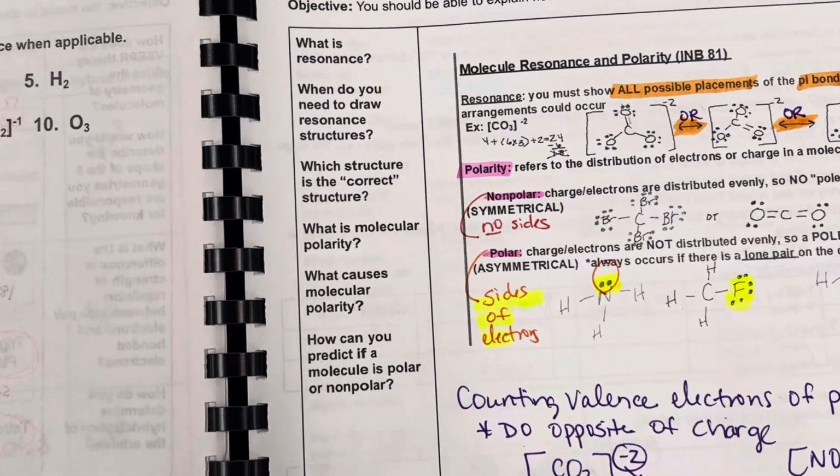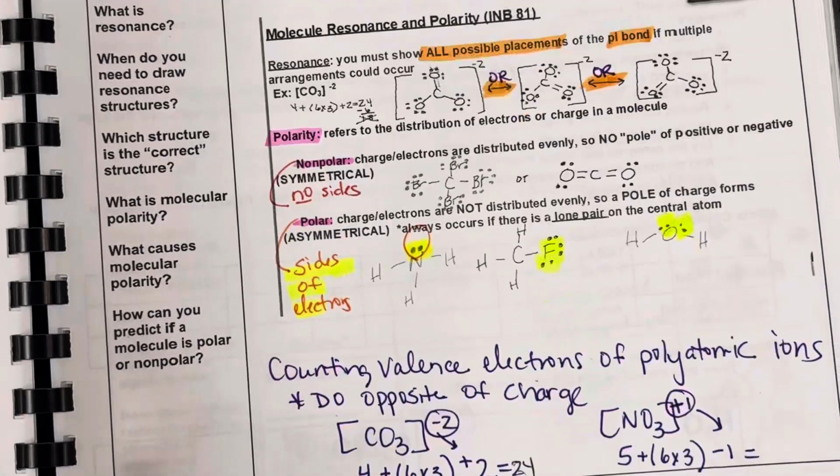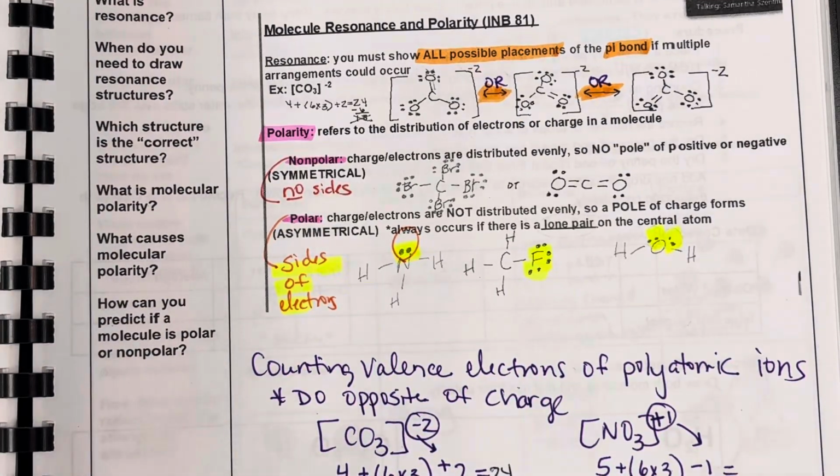Now, all molecules do have polarity, and so I'm going to zoom in a little bit here for polarity. When we talked about polarity before, we talked about polar and nonpolar bonds. In a polar bond, the electrons were shared unevenly, and so one side of that bond got a little more of the electron, and it formed what we call a dipole, or a slightly negative charge. And the other side, since it had less of that electron that it was sharing, got a slightly positive dipole.